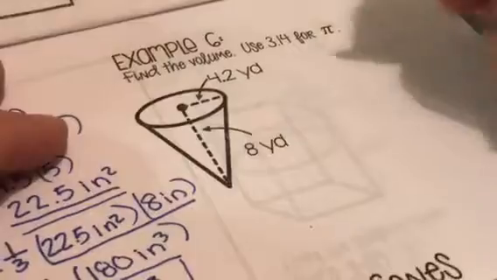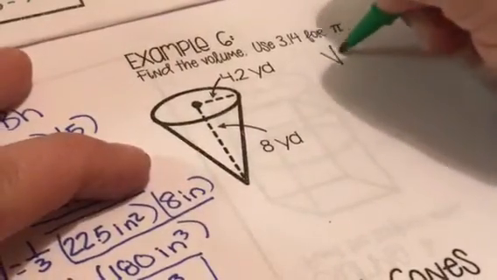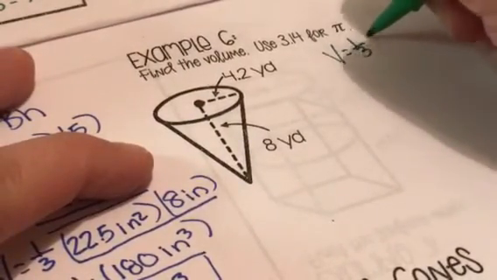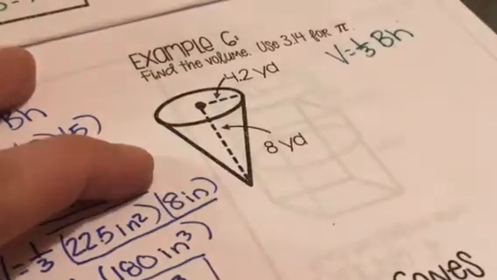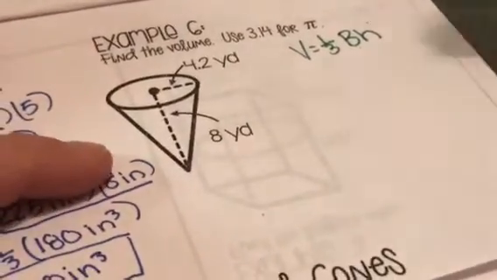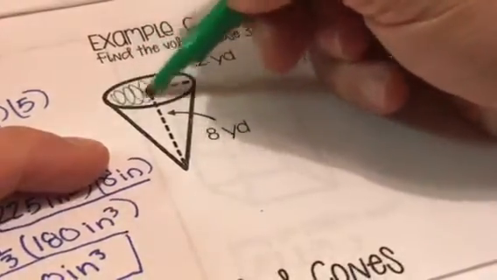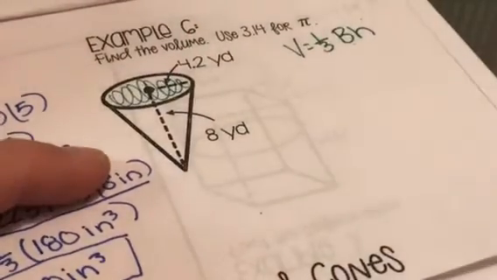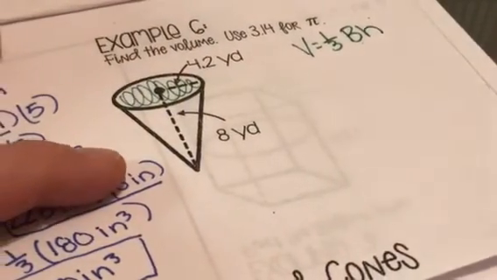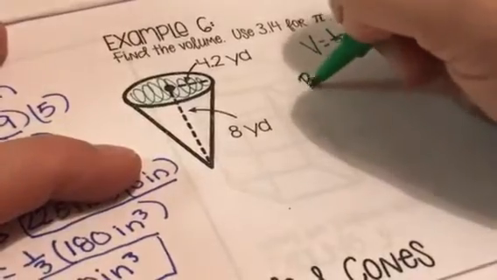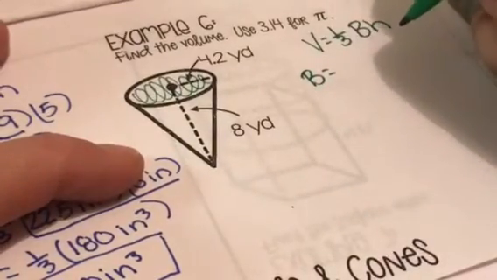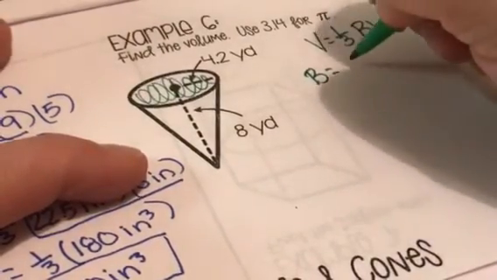So once again, the formula we're using, V equals 1/3 big B times H. And this right here is my circle. So to find the big B, instead of pi, I'm going to use 3.14.